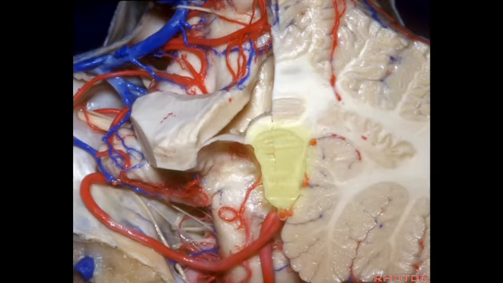This is the uvula, the nodule of the vermis. Here's the inferior medullary velum that sweeps laterally and caps the tonsil, but often these trunks of the PICA run between the velum and the cranial pole of the tonsil. And anytime you're dealing with the cranial pole of the tonsil, you want to stay out of the dentate nucleus that wraps around that cranial pole of the tonsil just above the inferior medullary velum.